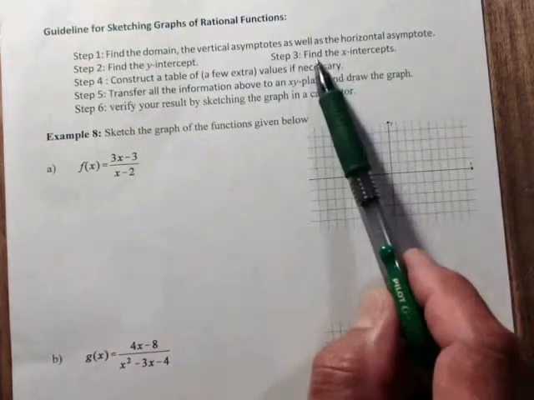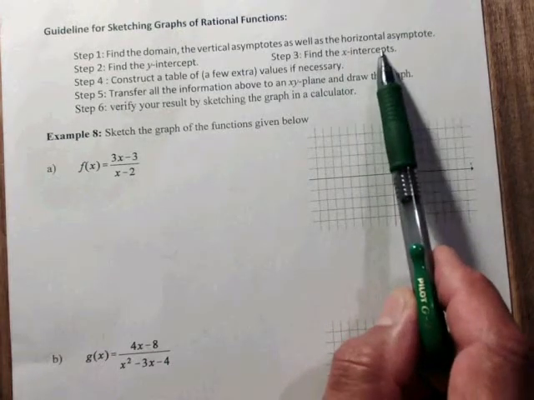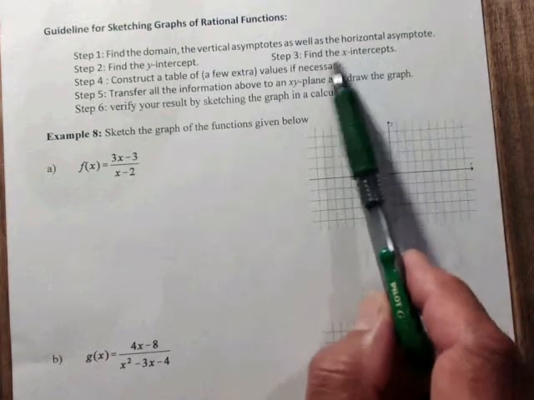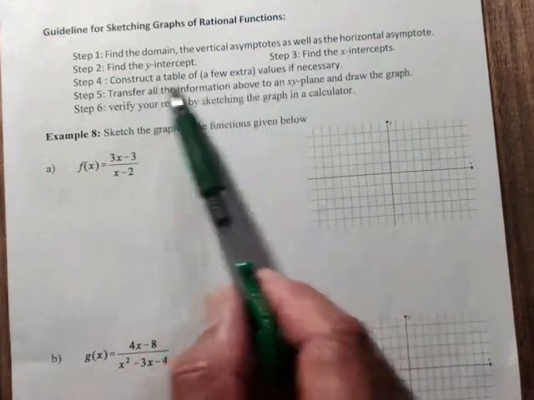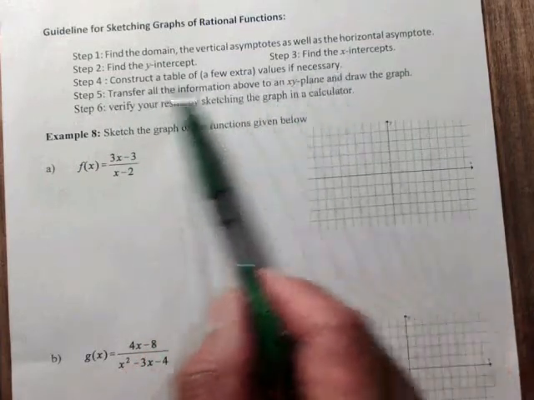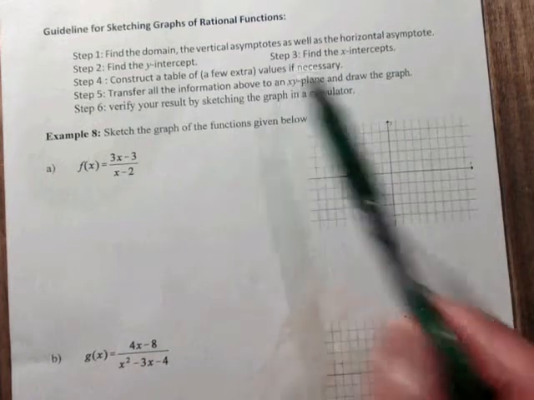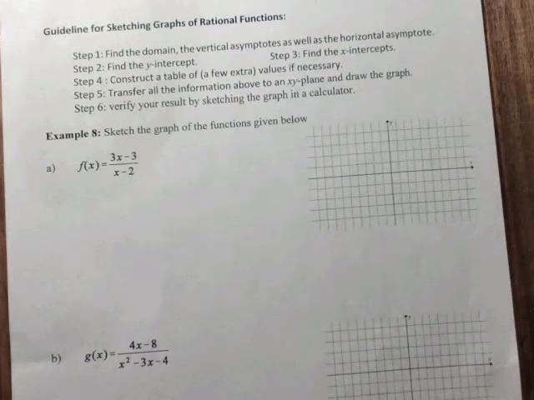Step 3, you find x-intercepts. You always do that as well. Then, if necessary, you construct a table of values, a few extra points on the graph. Like you put x equal to some value to see what the y value is, and which x values help you to get the graph.